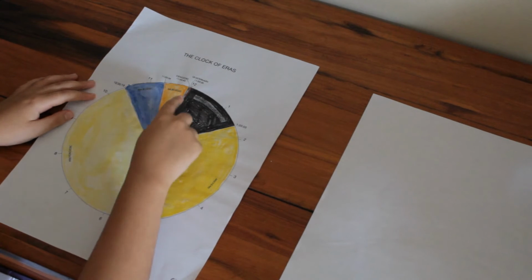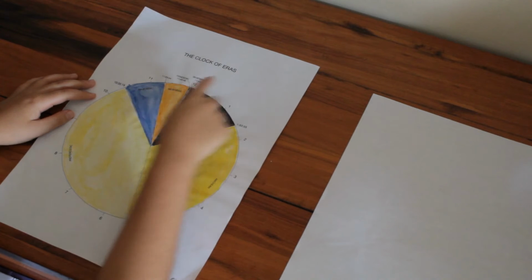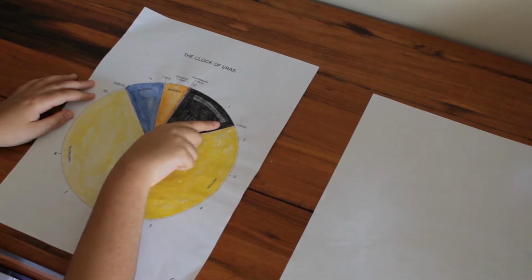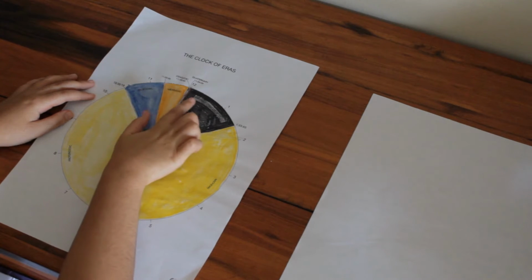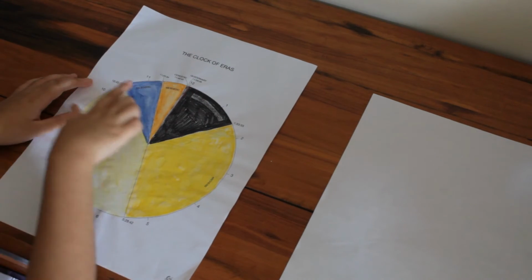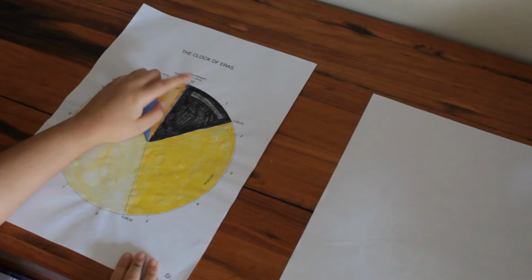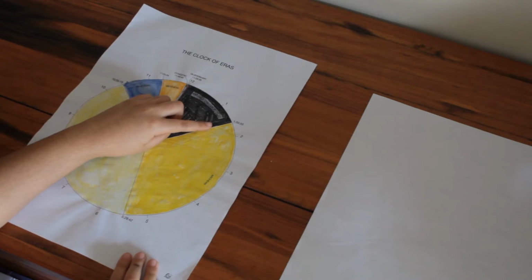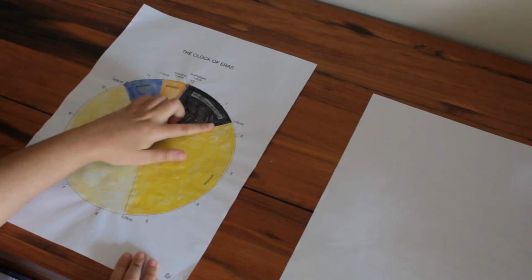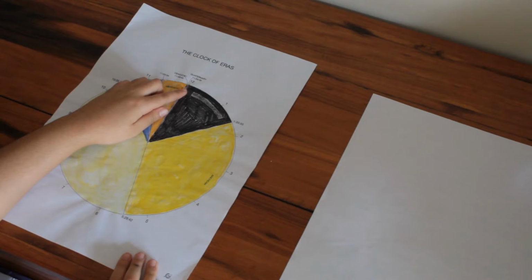Let's look at this. This first section, right here, starting at 12, this black section here that goes from 12 to 1:33. This section of the clock represents the Hadean eon. This is the time in which the Earth's crust was formed. So if we're imagining that on our clock the time represented from 12 to 1:33 with a few seconds represents the Hadean eon. That's what was happening right here. The Earth's crust was being formed.